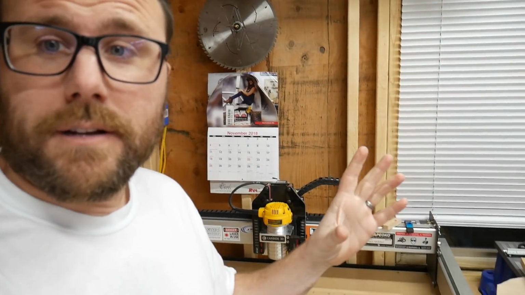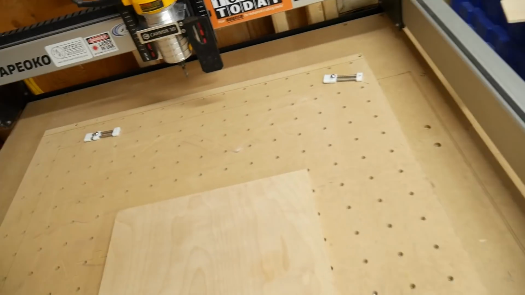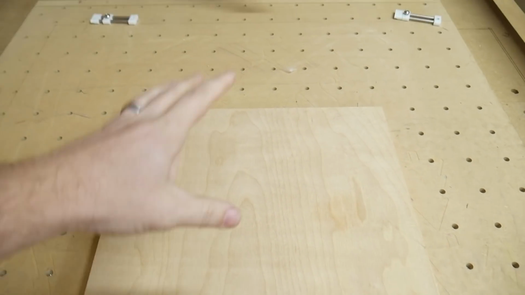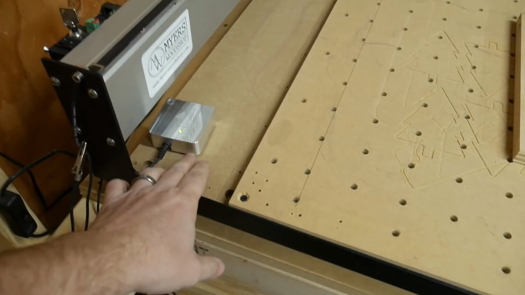All right, guys, so here is my wasteboard. Here's my CNC, and I'm going to show you how I connect my piece of wood to my board. You can see mine looks a little different. Here's my original wasteboard down here.